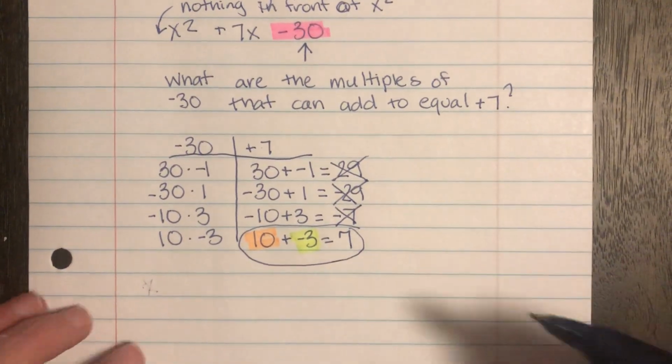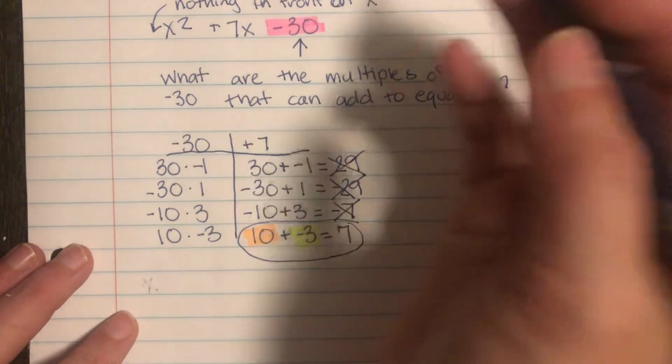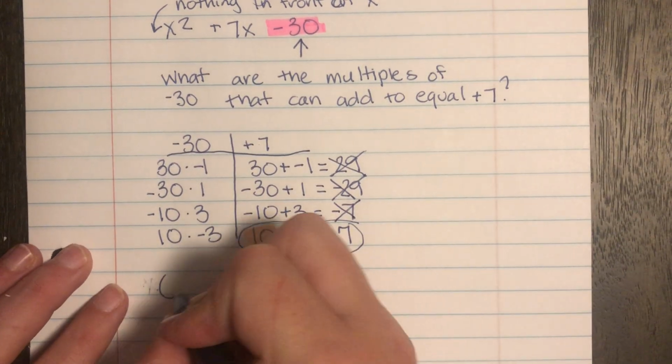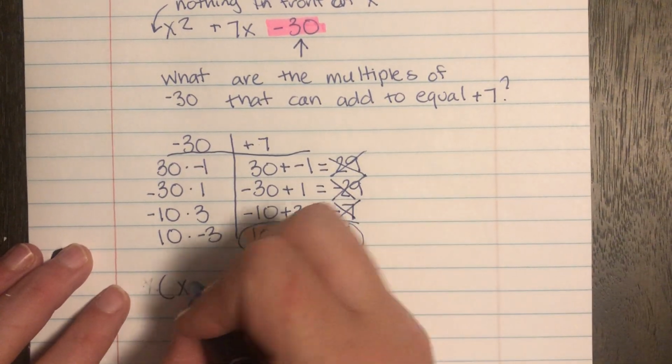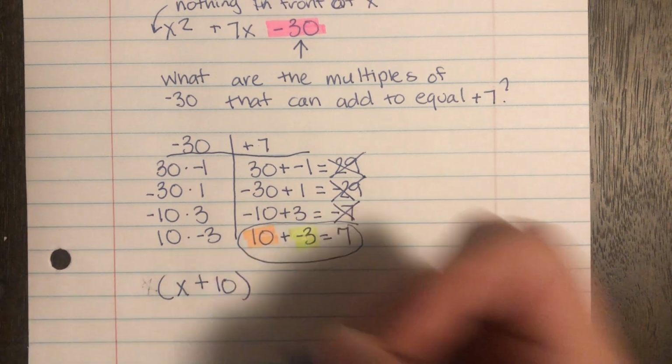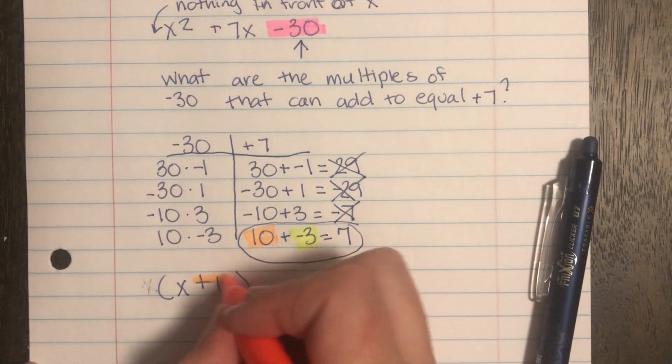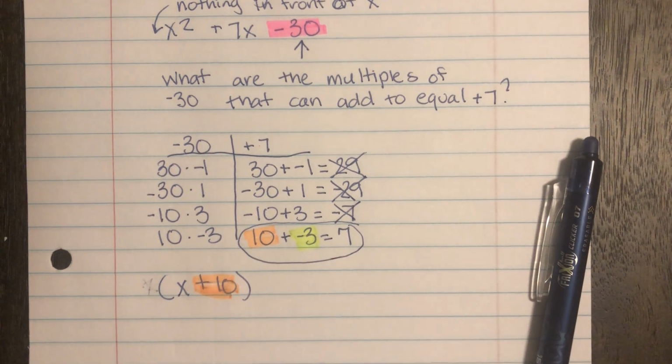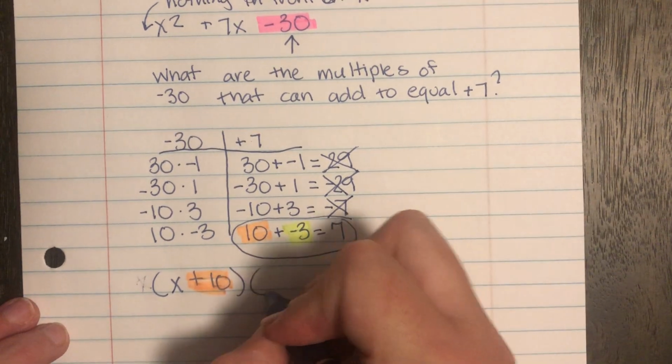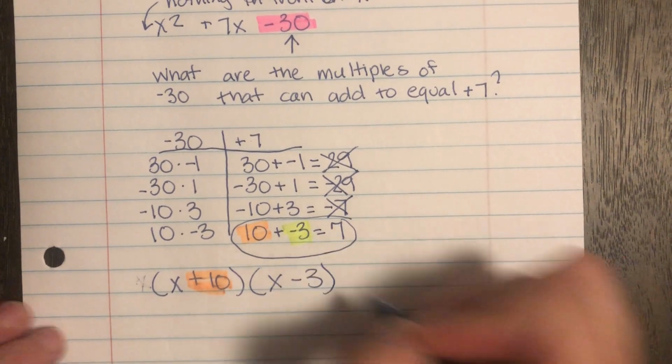We don't even have to do that. I'm sorry, I just realized that. This is the easier problem. So we're just going to write it as x plus 10 because it was a positive 10, and x minus 3.